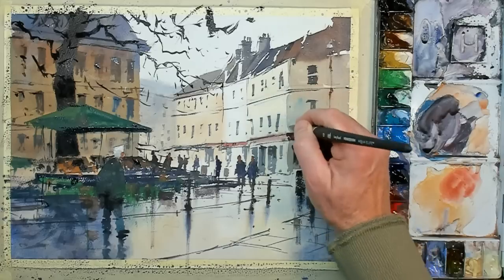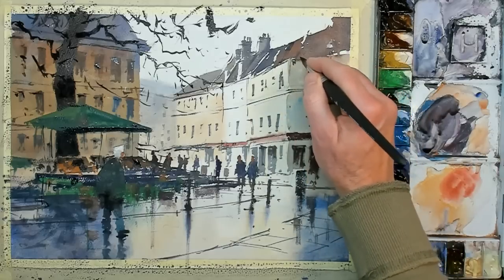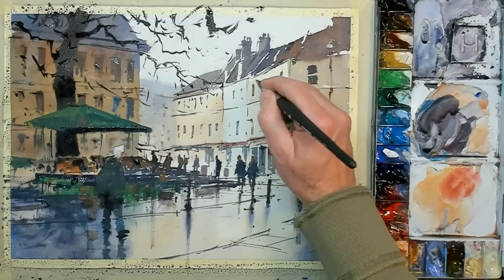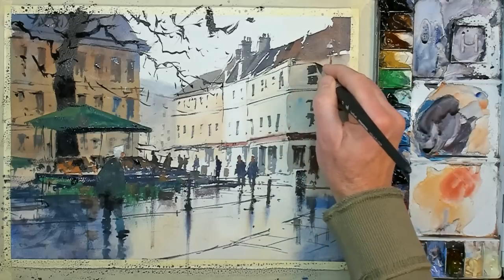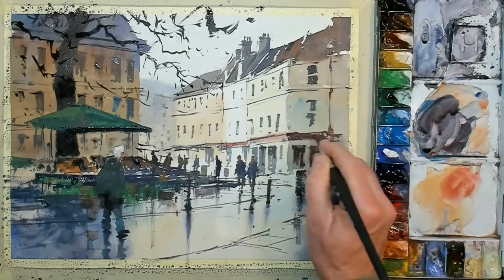Some verticals, maybe drain pipes or just a slight bit of trim between the buildings.